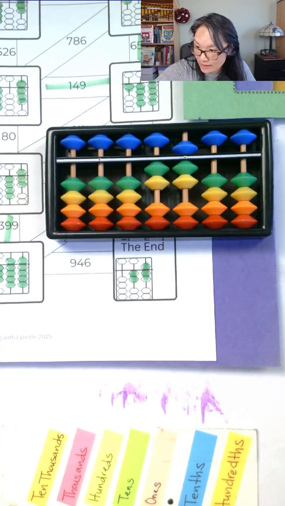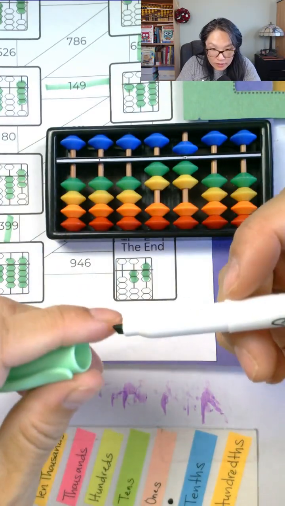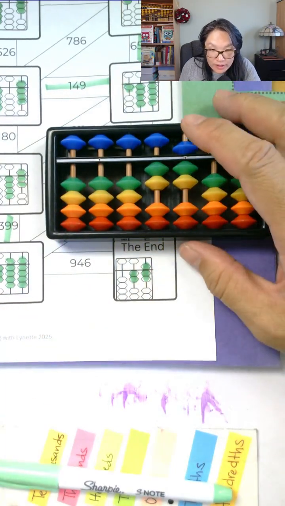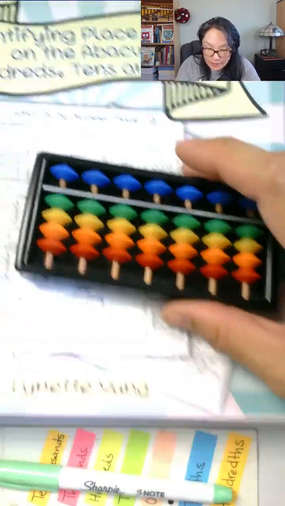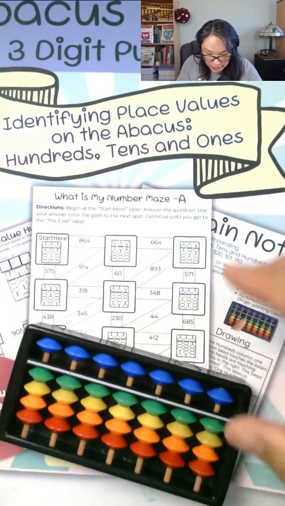So what is next? What we're going to do now is understand how to use the abacus. Now, the first thing we did is we understood how to read the abacus.